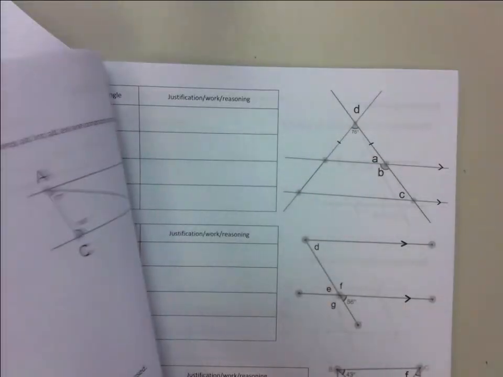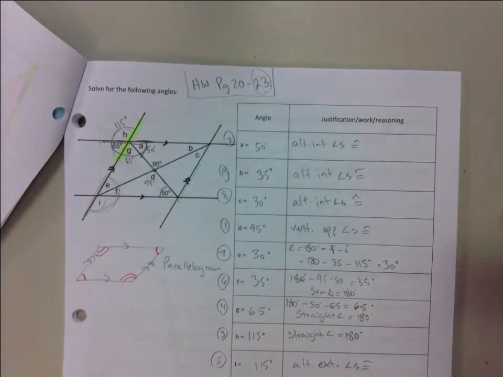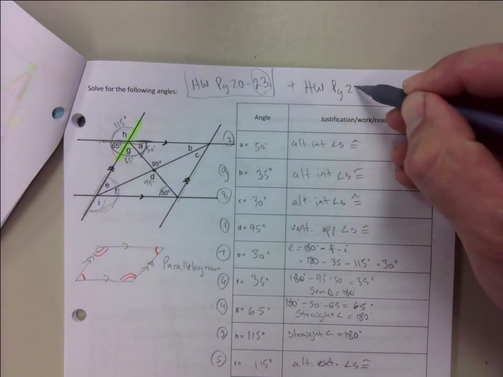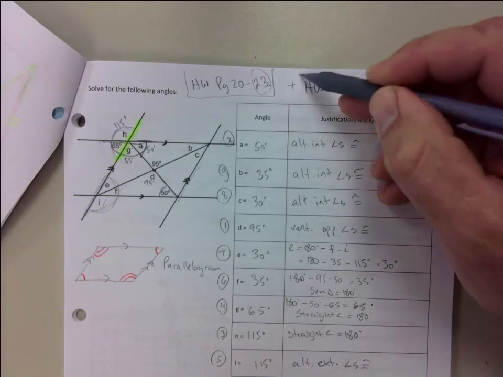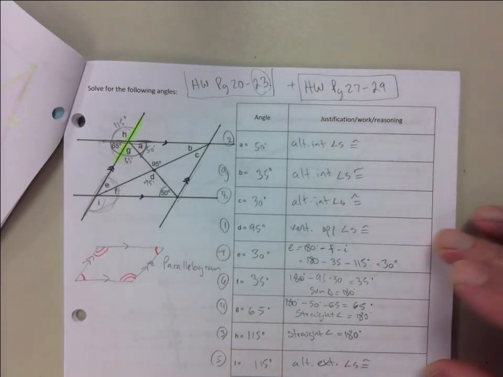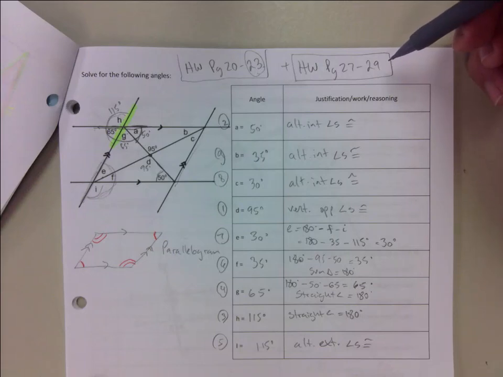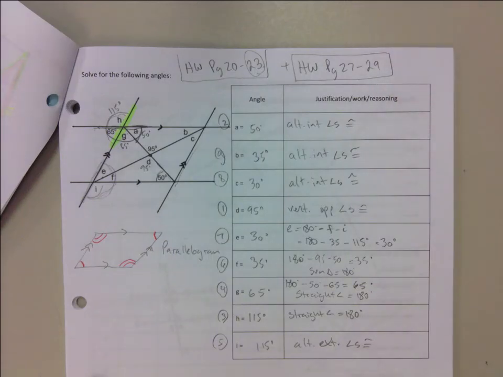But I think you can do the rest already. So I'm just going to say 27 to 29. If you were on task, you should have been able to do quite a bit. If you don't do everything up to 29, that's fine, but I would say get more practice in to get a really good handle on this.